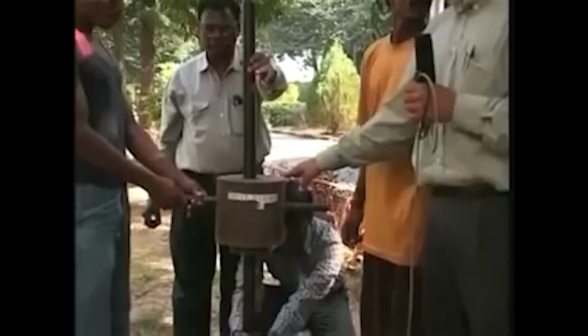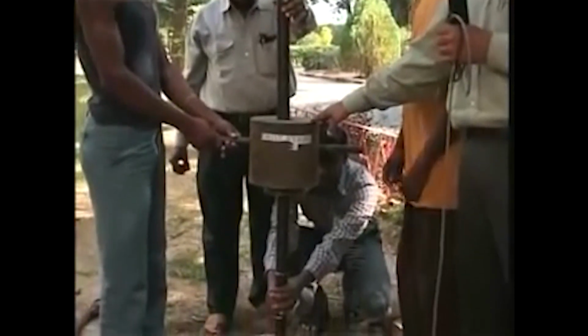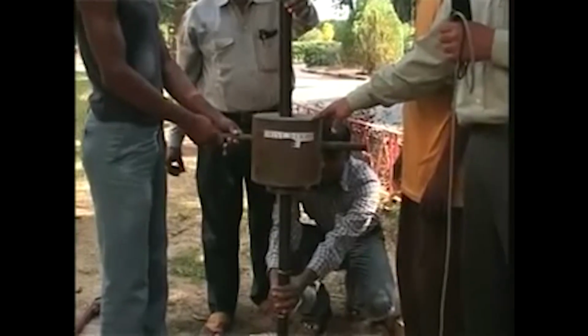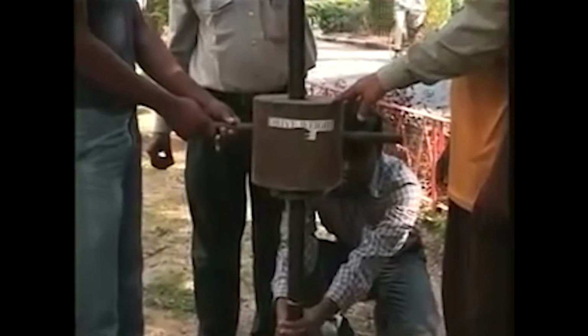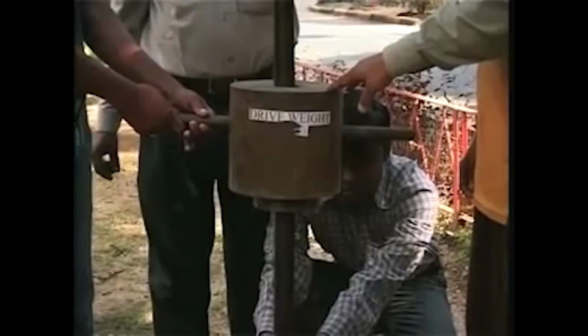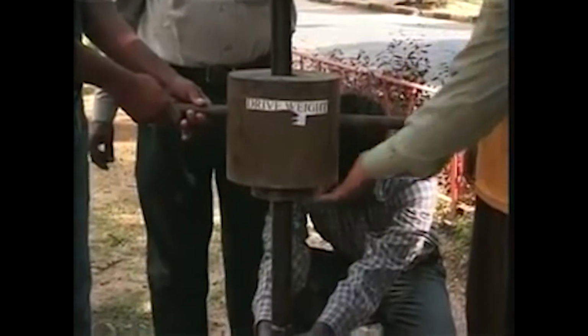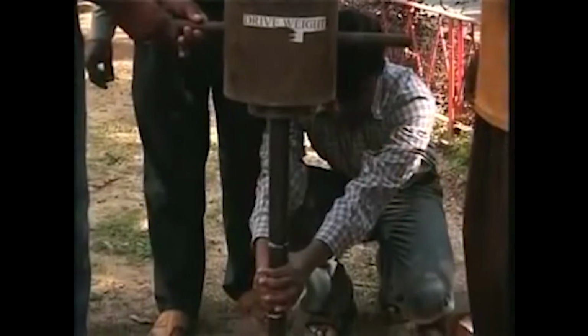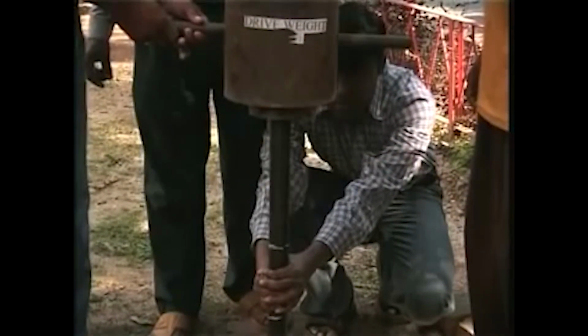Okay, so now we have got the setup into the ground, and what we have got here is a standard SPT hammer mounted on the SPT rod. This is a hammer called a donut hammer. This hammer has a weight of 65 kg. It is going to fall through 750 millimeters onto the anvil, which is underneath the hammer and may not be visible from where the camera is.